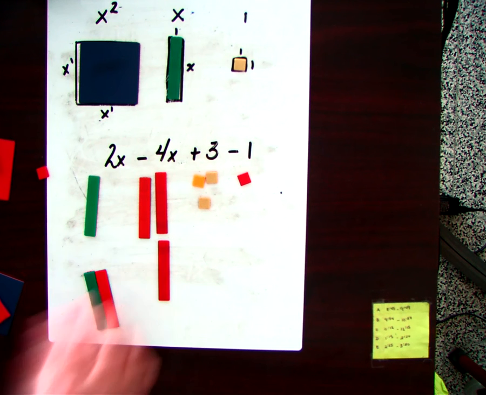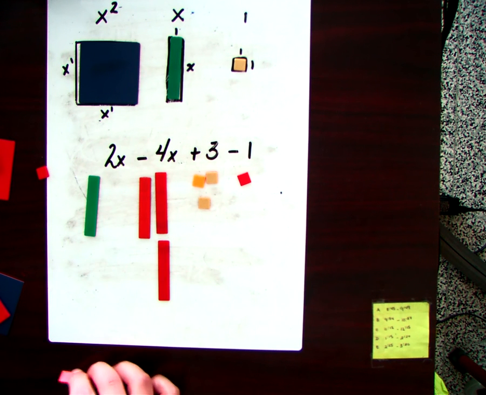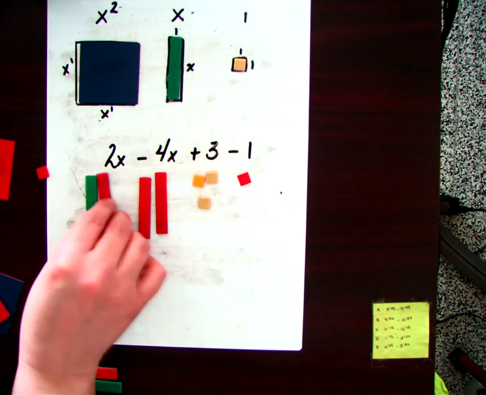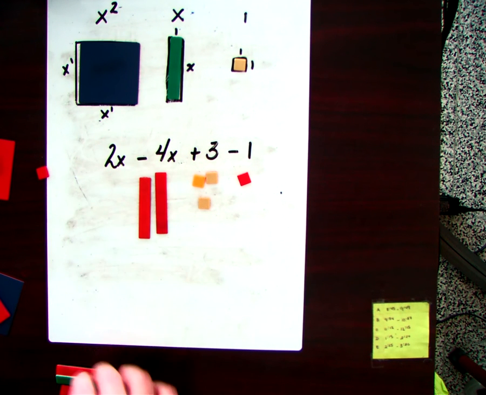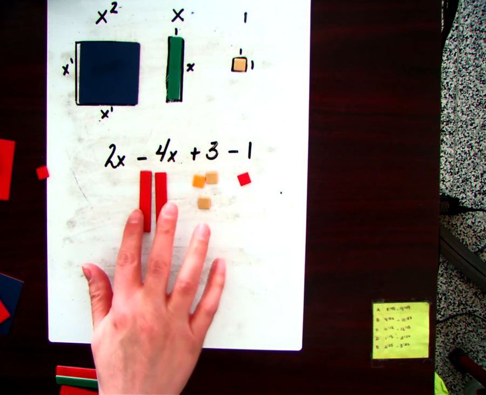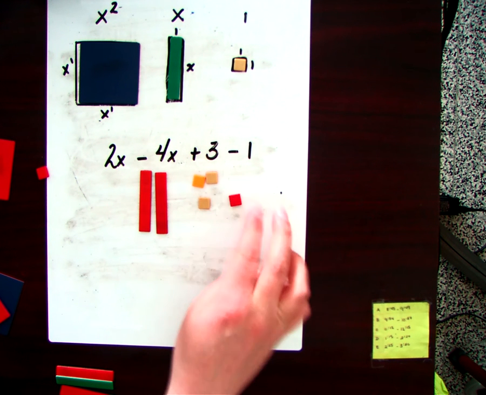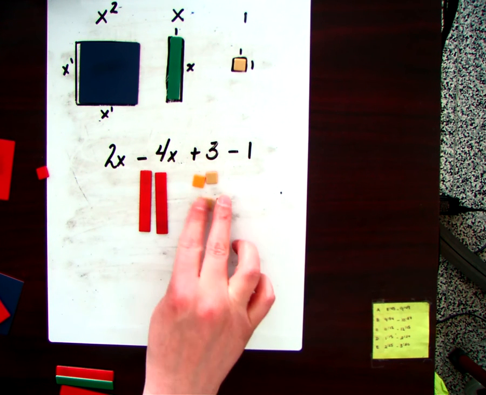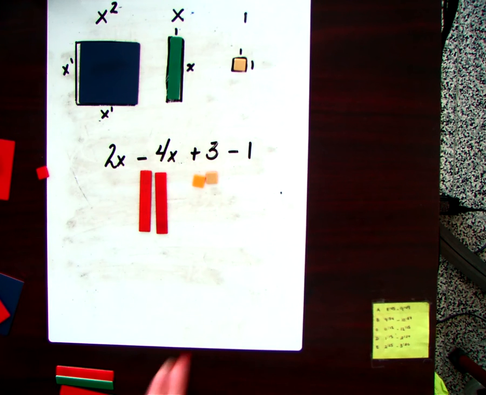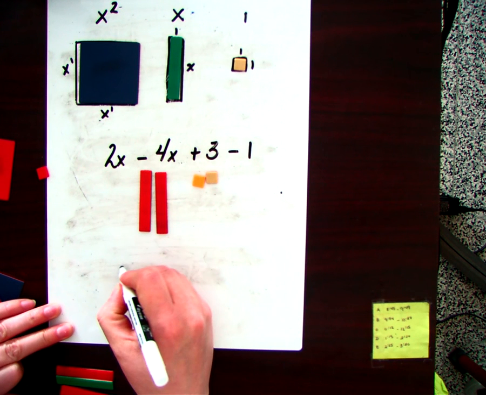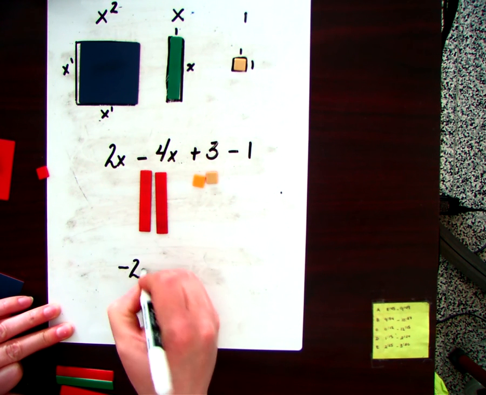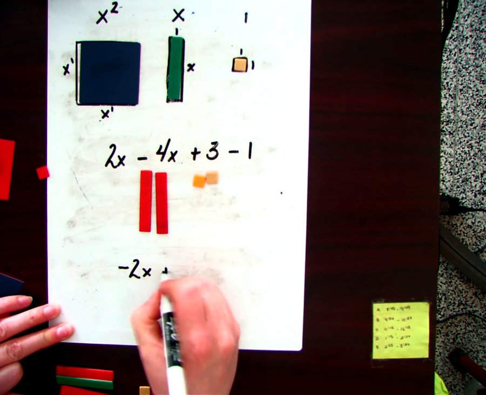So I'm going to take those right off because they're 0. I'm going to do that again. I'm going to get rid of those. They go away. I have no more sticks to combine, so I'm left with those. I can combine some 1 units though. -1 plus 1 also gives us 0. So what I have left is 2 red sticks, so that's going to be -2x plus 2.